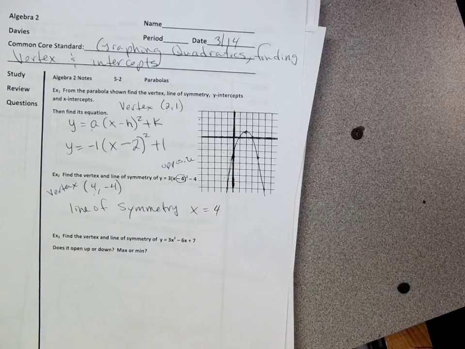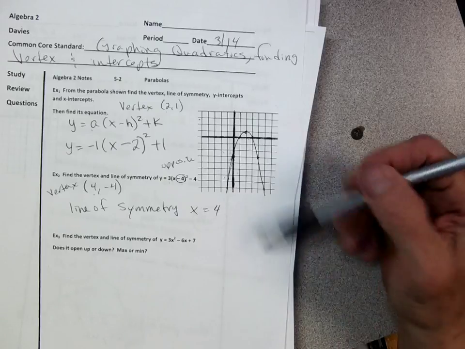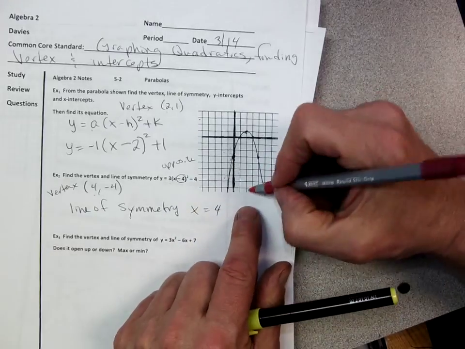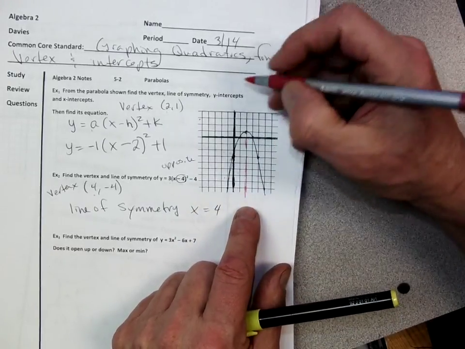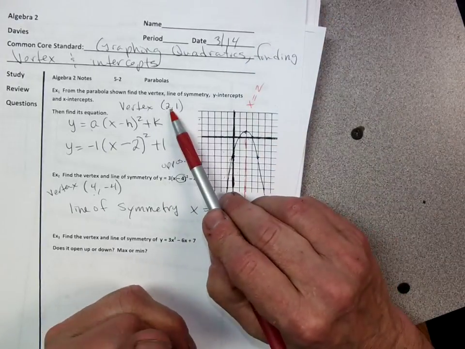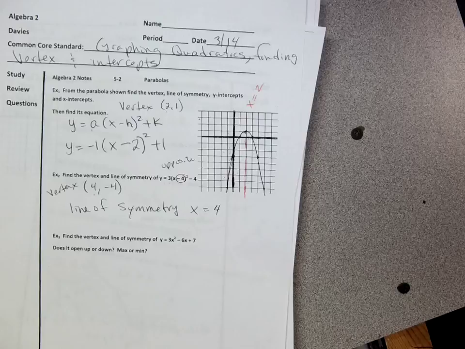Now we could graph this and we can see it, but the line of symmetry is that special line that goes right through the middle of it, right? The line of symmetry here on this first graph would have gone right through the middle of it, and its equation would have been x equals 2. It's the x value of the vertex. Pretty easy, isn't it? Pretty easy?